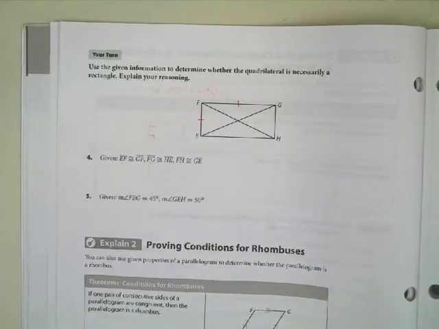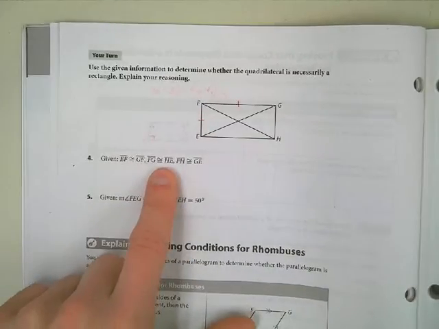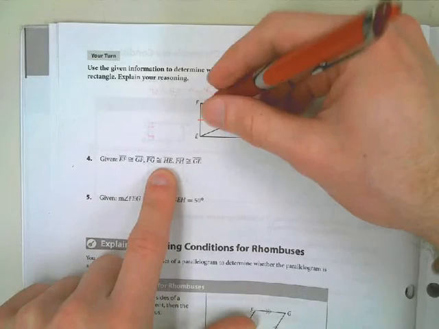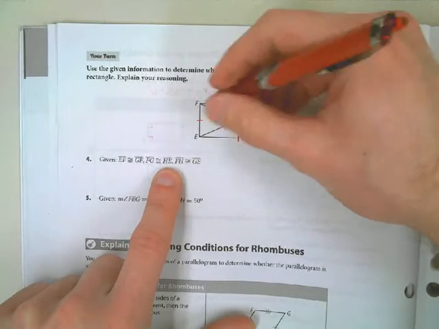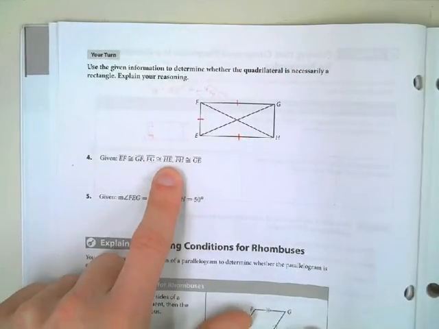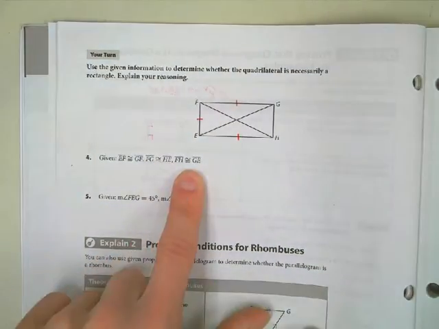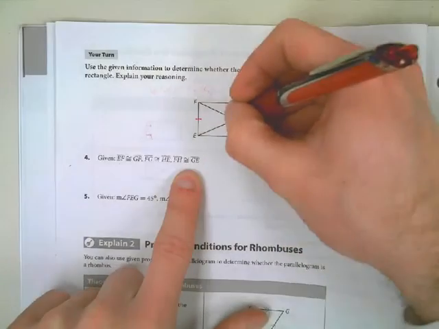We're also told that FG, so that's this segment, is congruent to HE. So that's this segment right here. So that means FG, which is the same thing as GF, is congruent to HE right there. And then lastly here, we're told that FH is congruent to GE. So let's see here, the diagonals. Those two, like that. They're different.